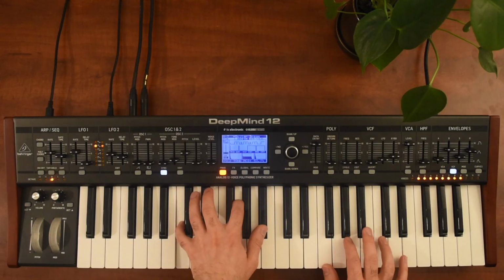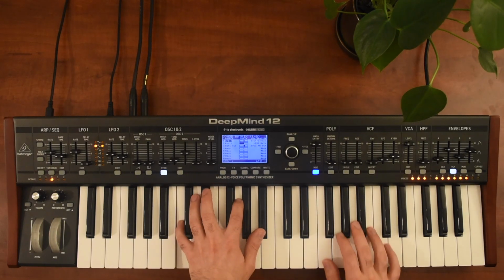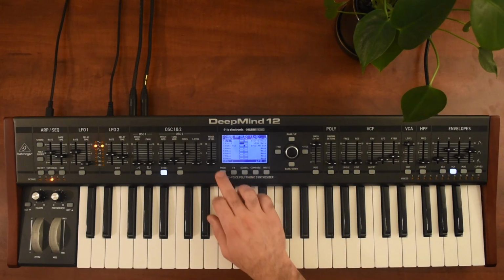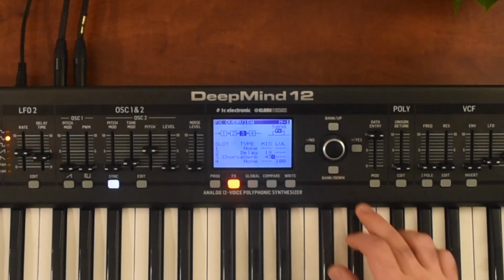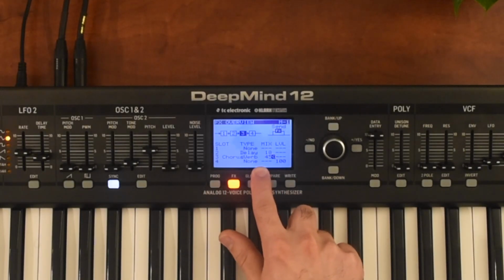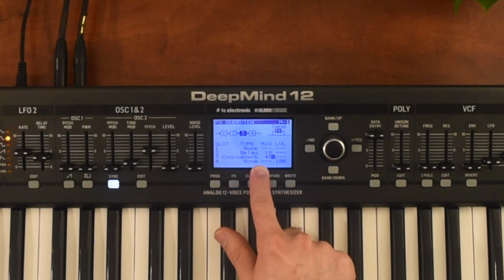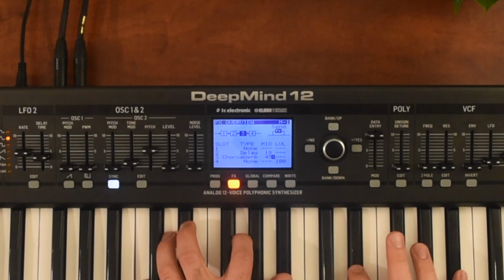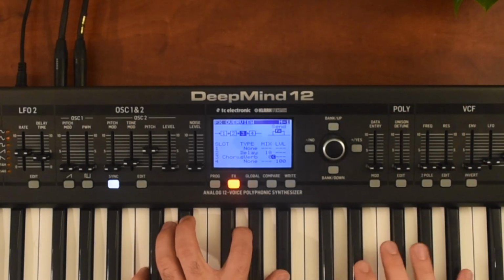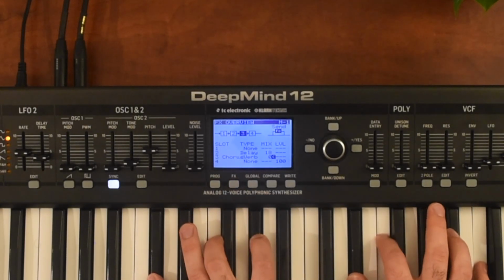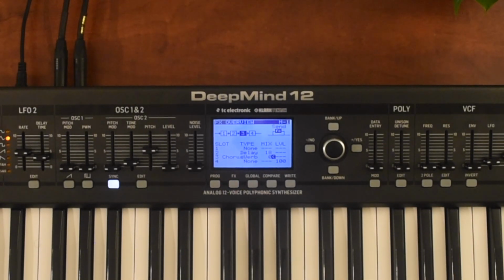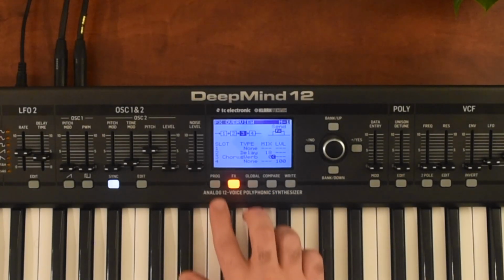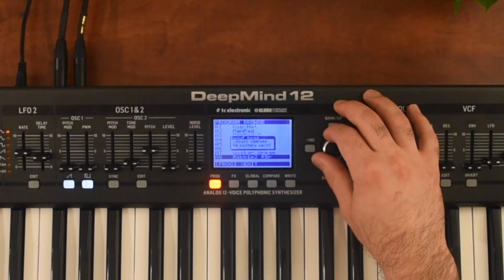This one's pretty simple, honestly. Obviously the reverb is contributing a lot. This is another one of those multi-effects that I mentioned in the last patch. This one, of course, is chorus and reverb. I'll play without. Loses a lot of that space. So the effects tend to do a lot of heavy lifting on the DeepMind 12, and while you're designing patches, it is worth keeping that in mind.